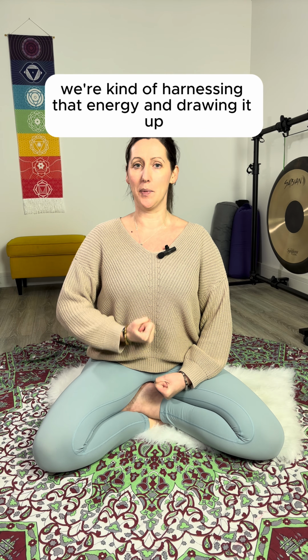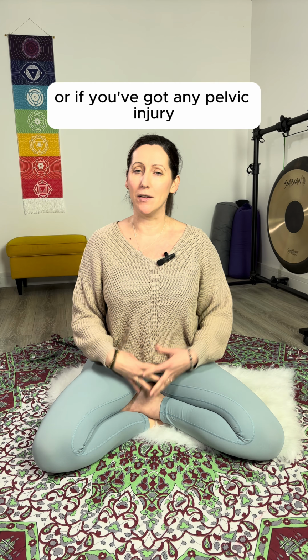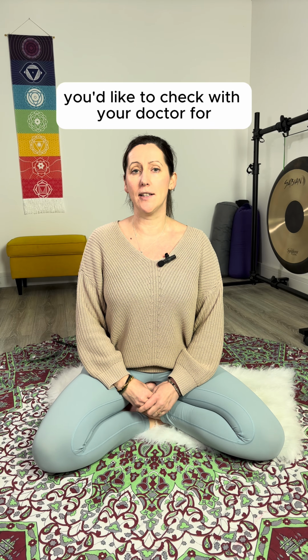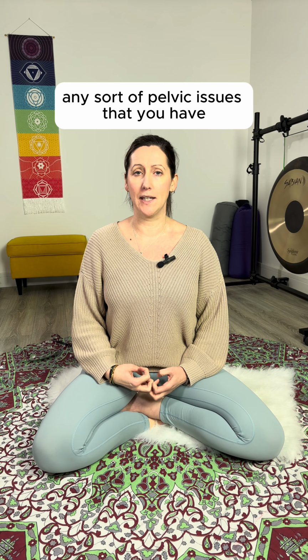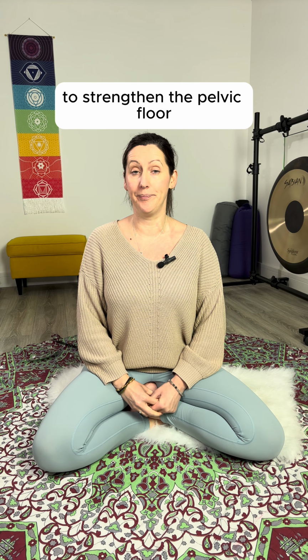This is something that is suitable for most people to do, but there are some contraindications. If you're at the beginning of your menstrual cycle, it can feel really uncomfortable to tighten the pelvic floor. So instead, you would just go for some long, deep breathing if the practice calls for Mula Bandha, which is the root lock, or if you've got any pelvic injury. But this can also be really good. So it would be something that maybe you'd like to check with your doctor for any sort of pelvic issues that you have, because it really does also help to strengthen the pelvic floor.